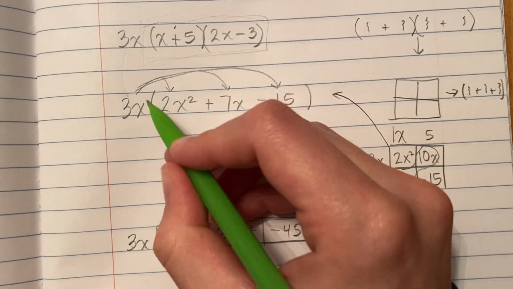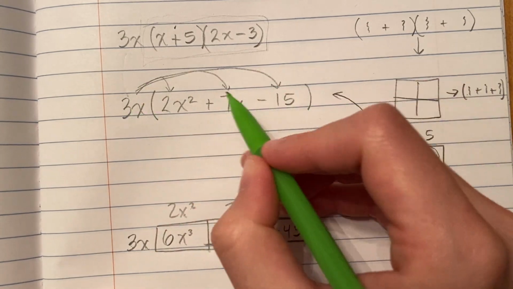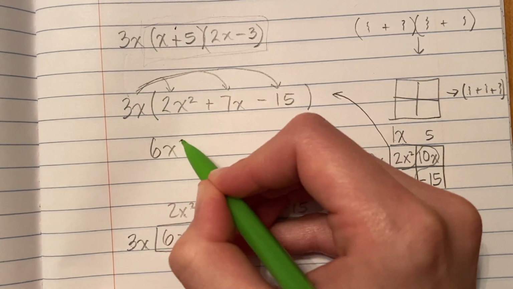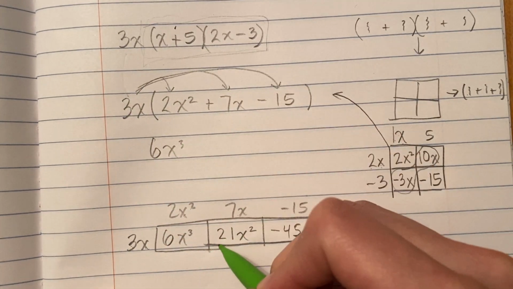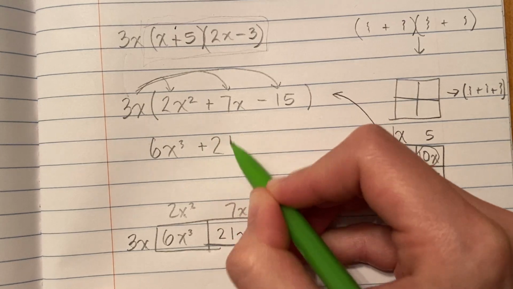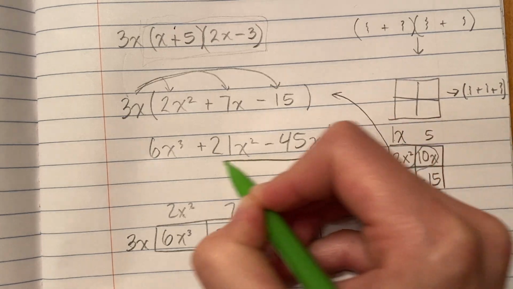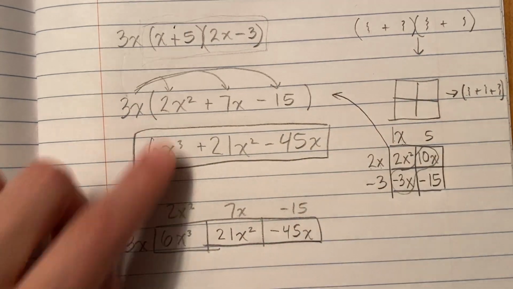Okay, if you wanted to just do it with distributing, it looks the same, right? I'm still doing 3 times 2x, right? And I'm not going to redo it. Look, I'm literally just going to copy. This is 21x squared. This is positive 21x squared minus 45x, right? And this is the answer to that problem.